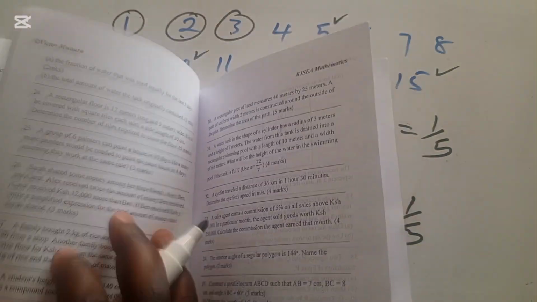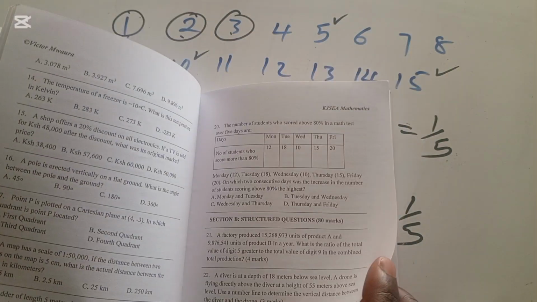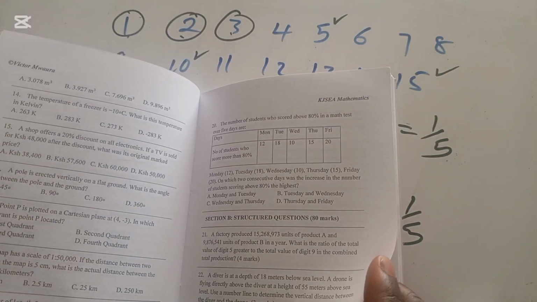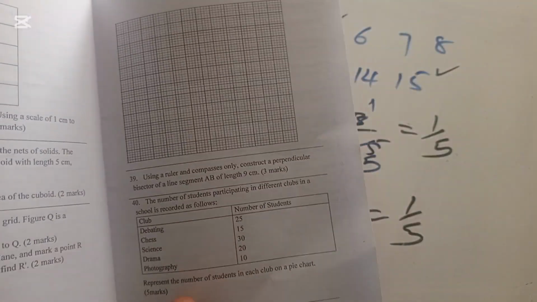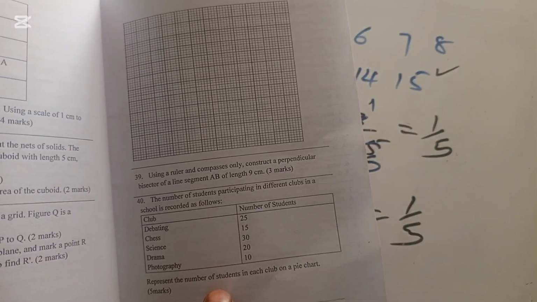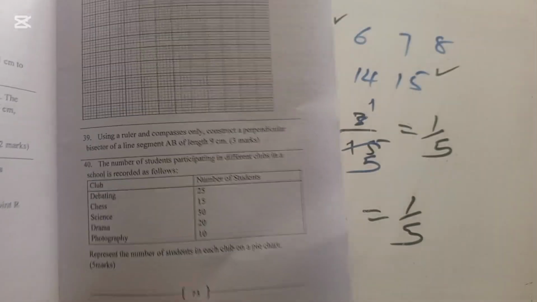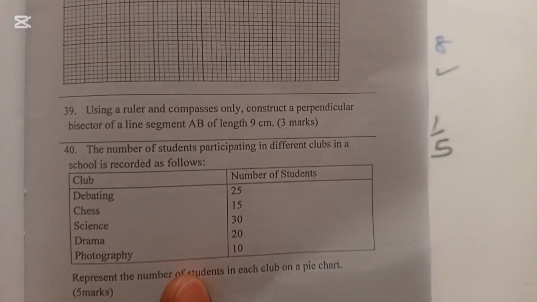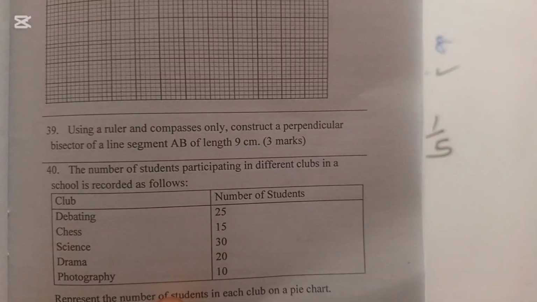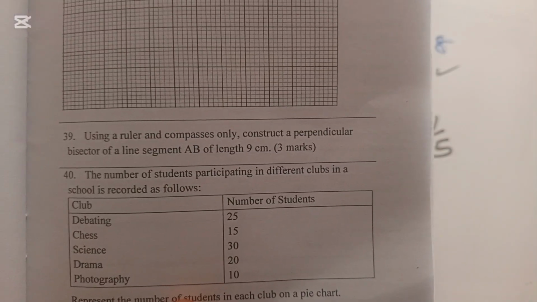We could make a question out of this question. I'm going to make one. This one is asking about drawing a pie chart, but we can make this a question on probability. For example, you are told the number of students participating in different clubs in a school is recorded as follows.